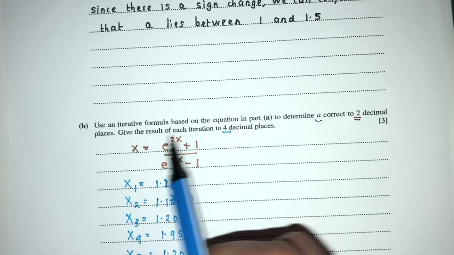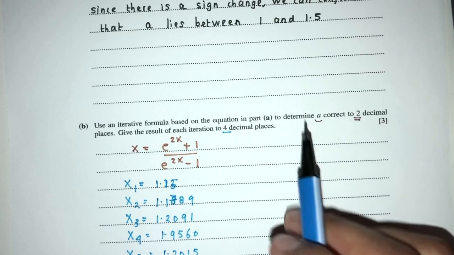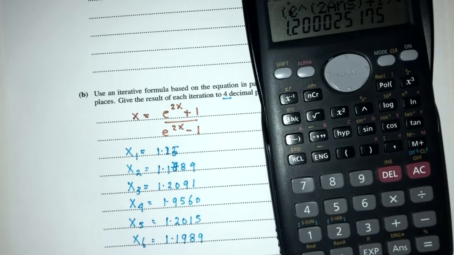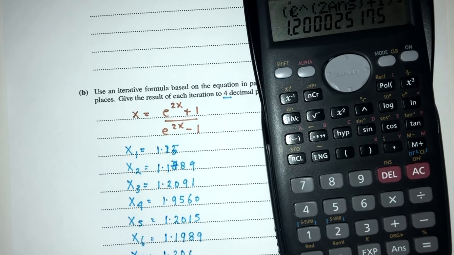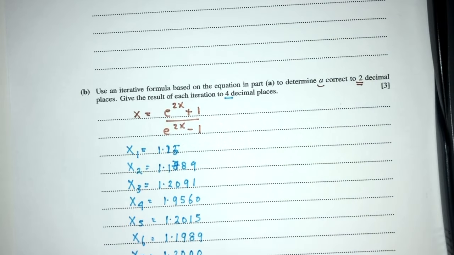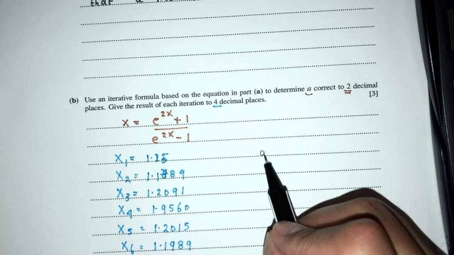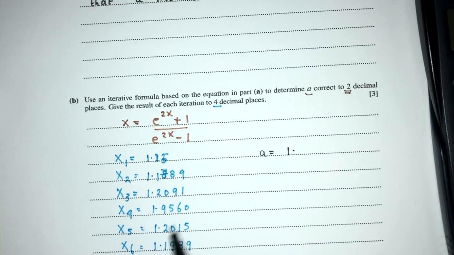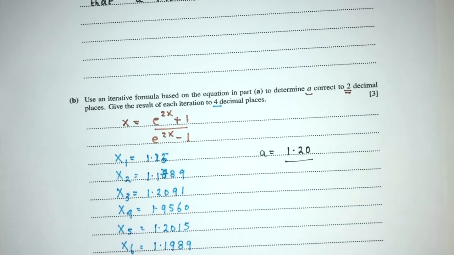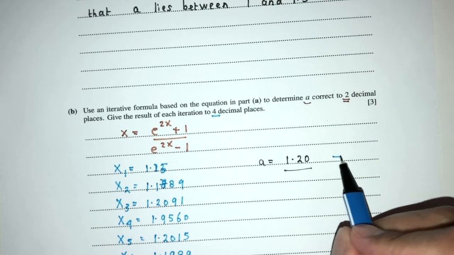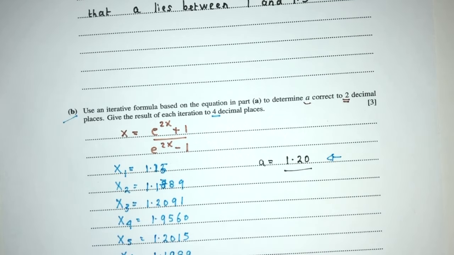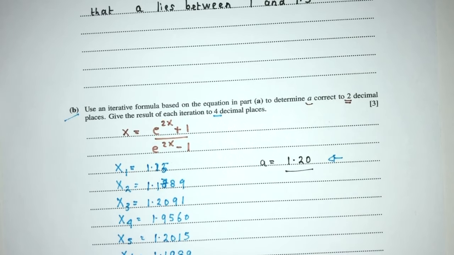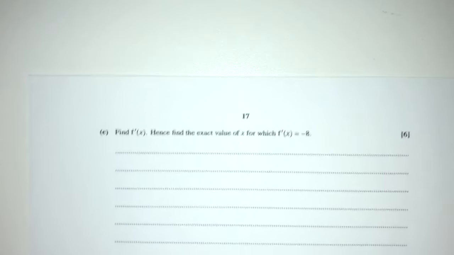So let's see, where do we stop? Giving to 2 decimal places, let's try a few more. Why not? x7 will be 1.2000. As you can see, correct to 2 decimal places, the value of a will be 1.20. That will be the answer for part B, using this iterative formula to solve for this value. Now these questions are not very hard, so I think you have to maximize your points in these kinds of questions. Now let's move on to part C of the question.